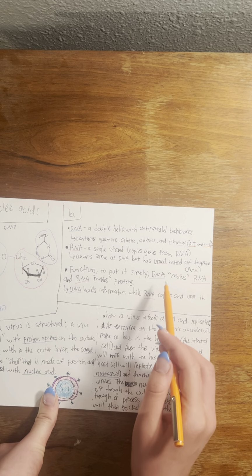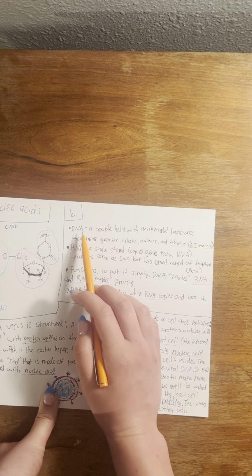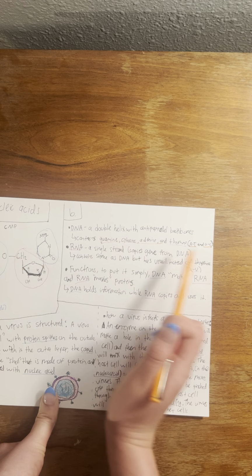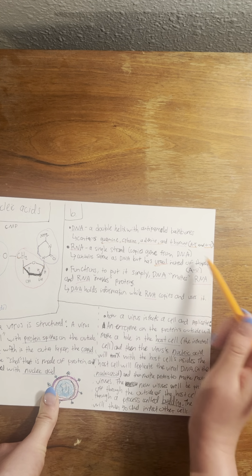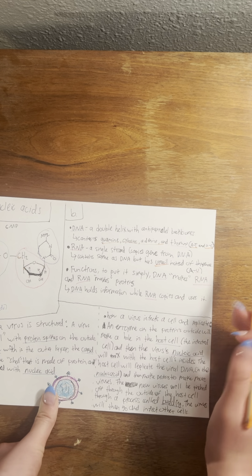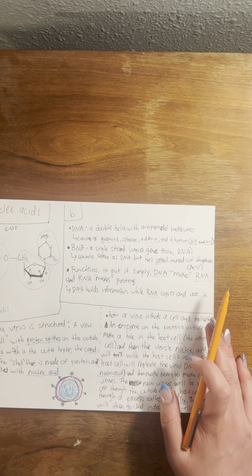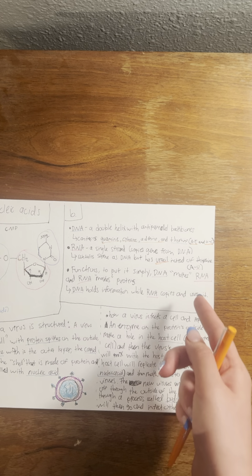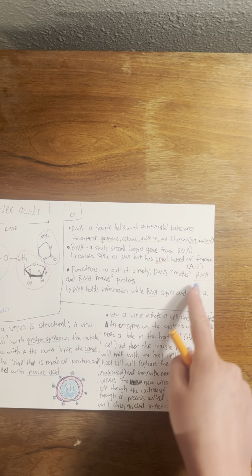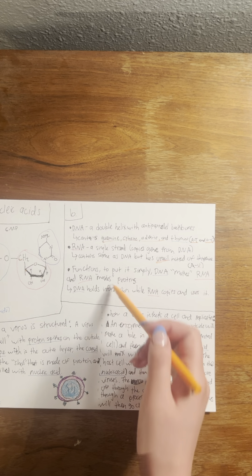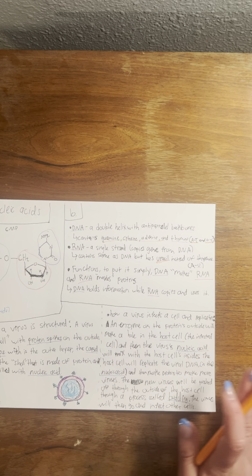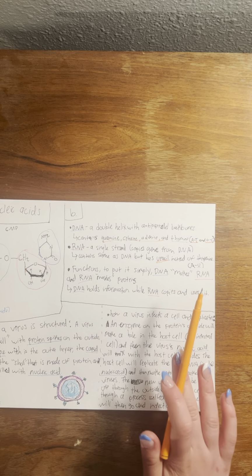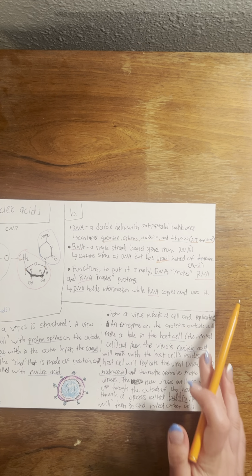RNA is just single-stranded. It copies a gene from the DNA. Contains the same things up here as DNA, except it has uracil instead of thymine, so it goes A to U. The functions are that, to put it simply, one strand of the DNA is the same as the RNA because it copies it, and the RNA makes proteins with the help of other things in the cell. But so the DNA holds the information while the RNA copies it and uses it to make proteins and stuff.